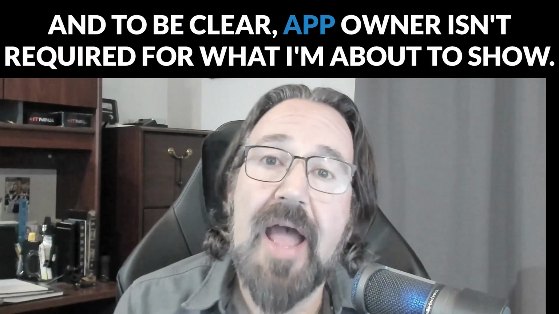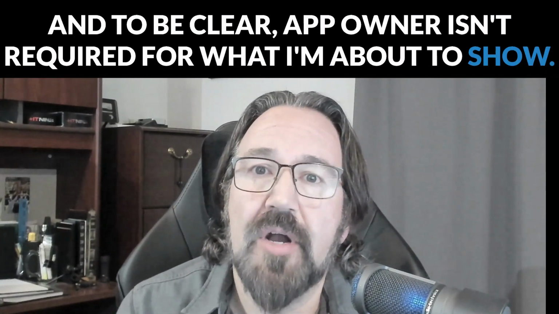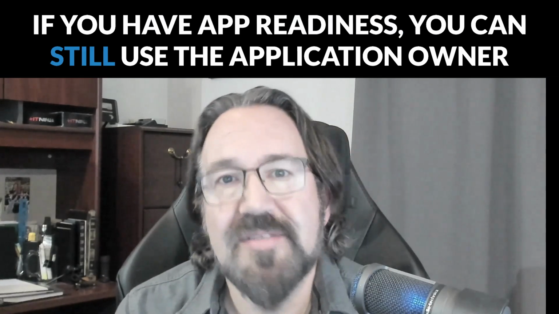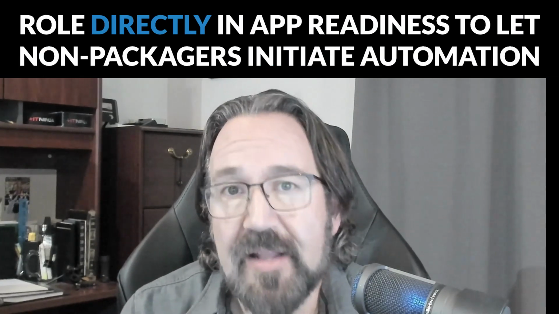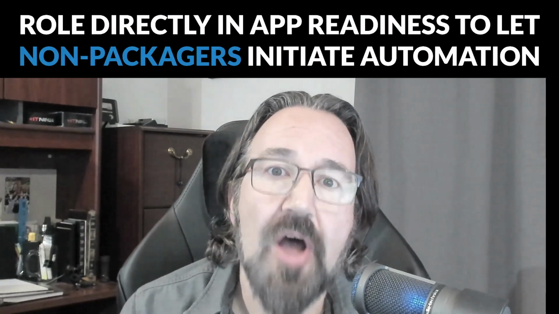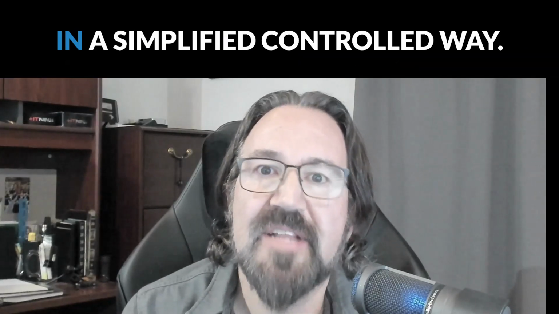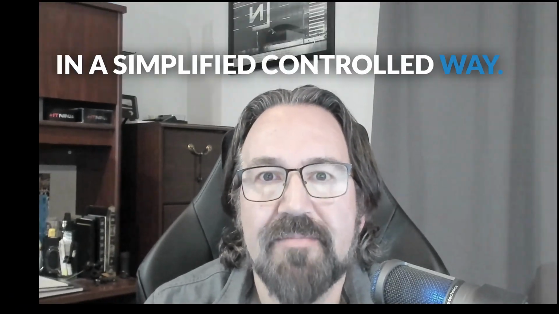And to be clear, app owner isn't required for what I'm about to show. If you have app readiness, you can still use the application owner role directly in app readiness to let non-packagers initiate automation in a simplified, controlled way.